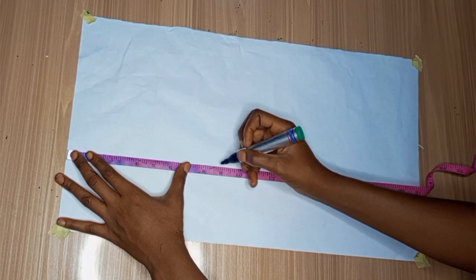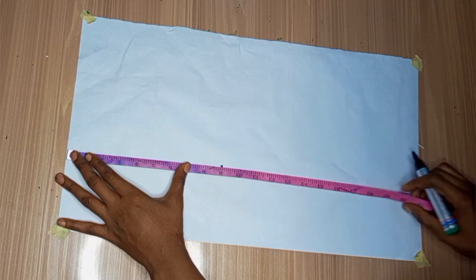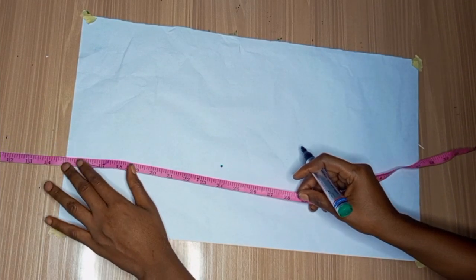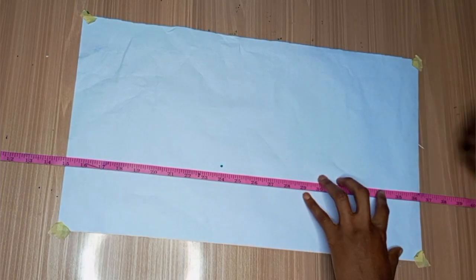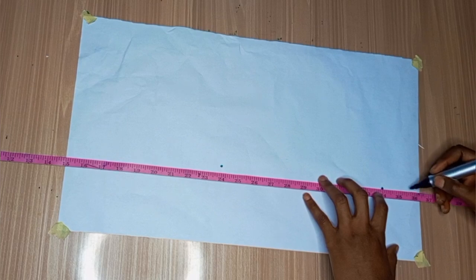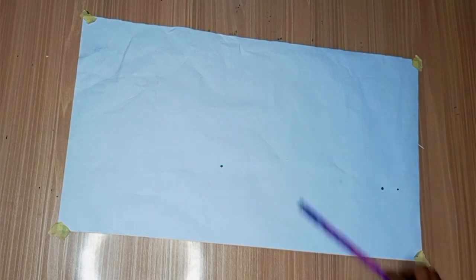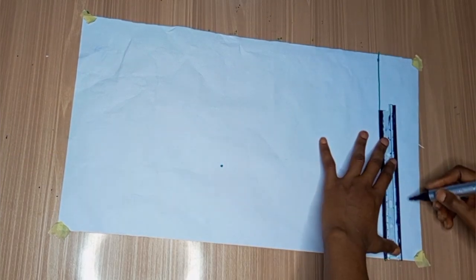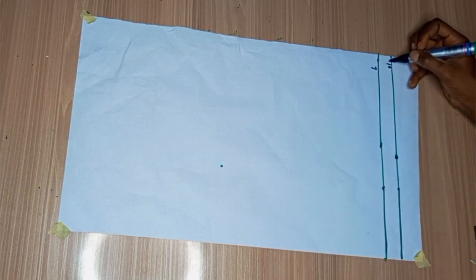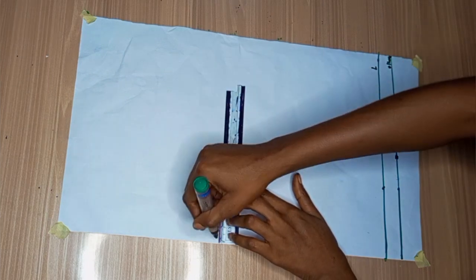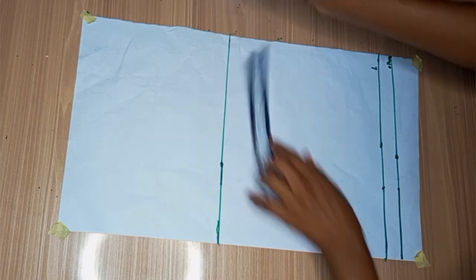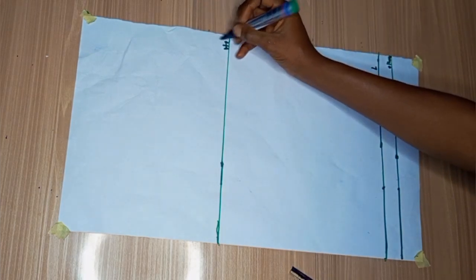So I'll go ahead and mark from my waist to my hip point, which is 9. Then I'll subtract our half length, which is 15 inches, and I'll come down to mark my skirt length. Then I'm going to add 1 inch for folding. Then I'll go ahead and extend all these points across. So this is my skirt length and this is my allowance. I'll go ahead and extend these points across as well. So this is my hip line.